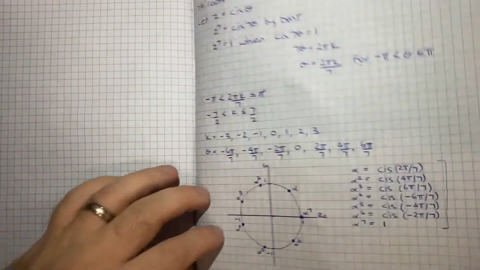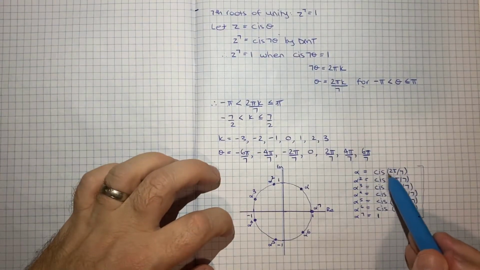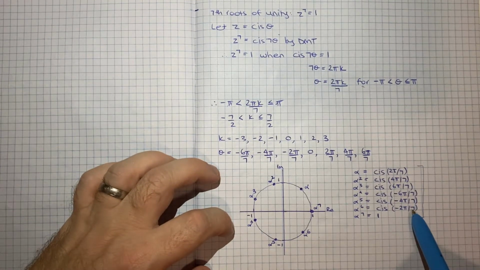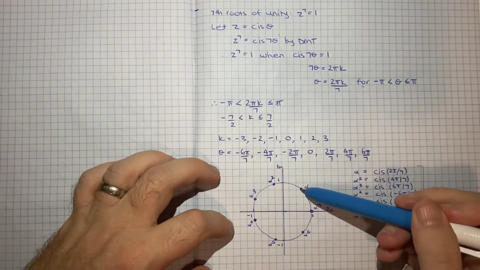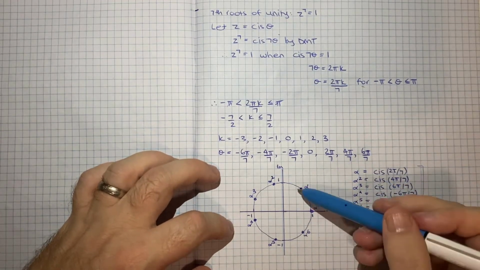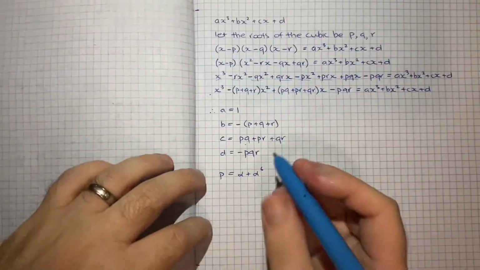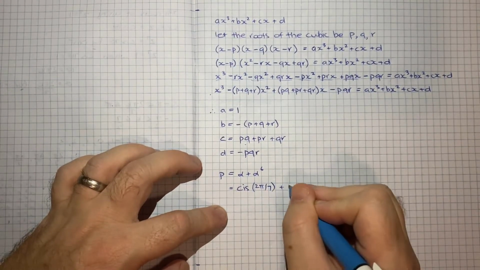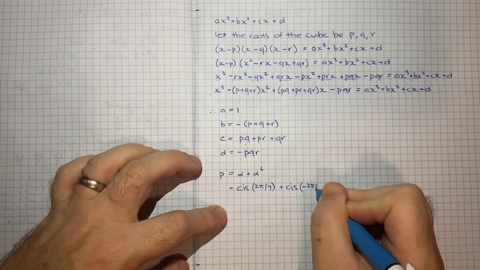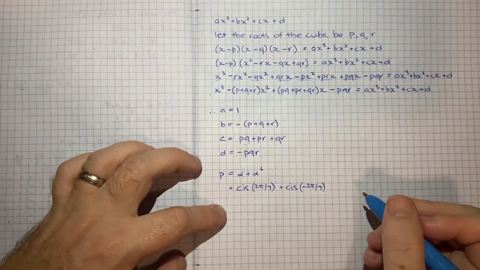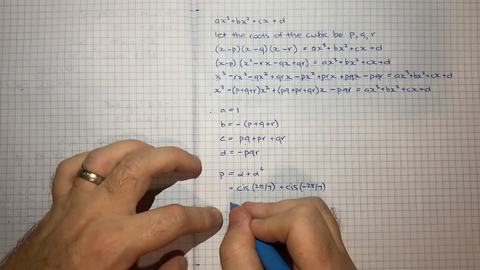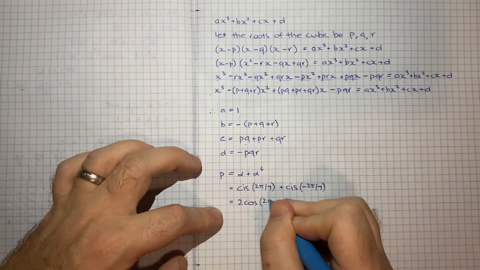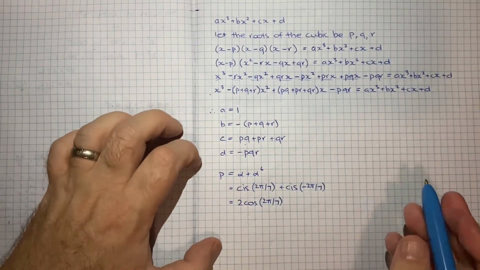So let's go and remind ourselves. Alpha was cis 2 pi on 7. And alpha to the 6 was cis negative 2 pi on 7. And notice it's the two conjugates, and that's no accident. There's a reason for that we'll see. So let's just write that in. So that's going to be cis 2 pi on 7 plus cis negative 2 pi on 7. Now, I'm going to just go ahead and say that I know that is 2 cos 2 pi on 7. And how do I know that?